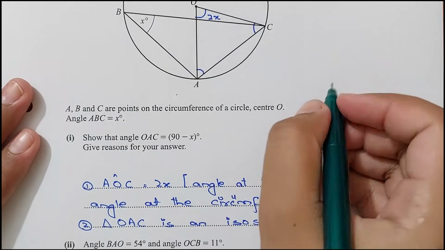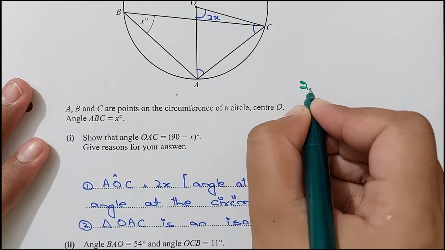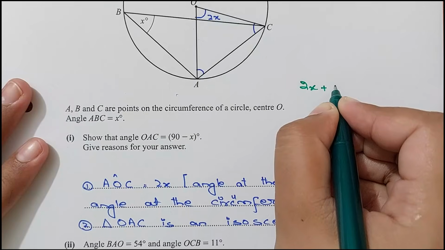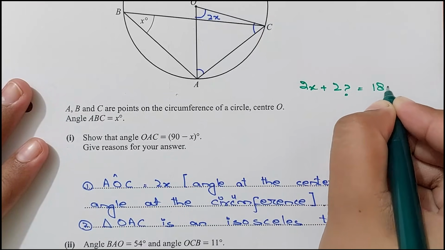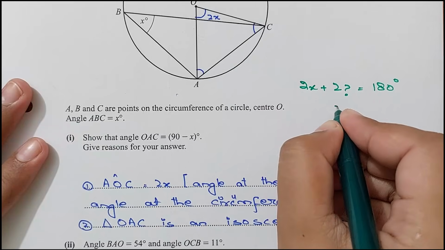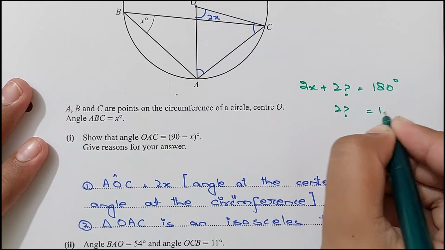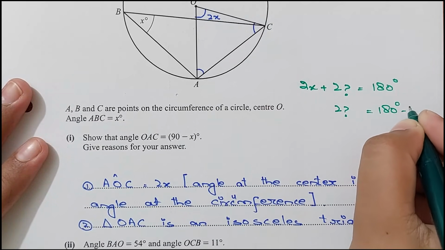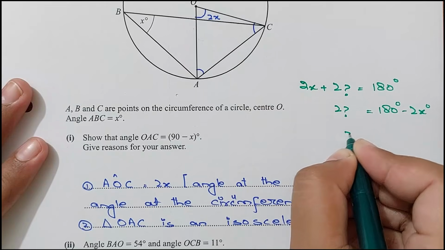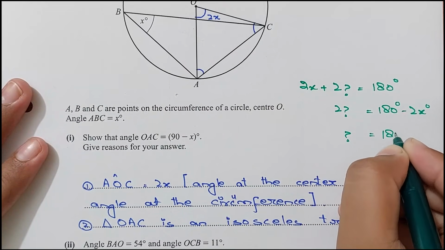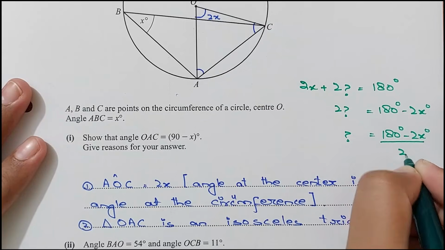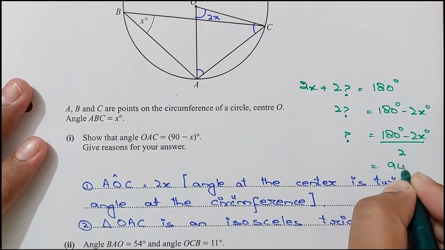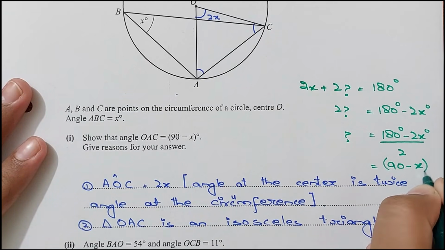Angle O is 2x. Two times the missing angle equals 180 degrees, so 2 times the missing angle is 180 minus 2x degrees. So the missing angle is (180 minus 2x) divided by 2, which equals 90 minus x degrees.